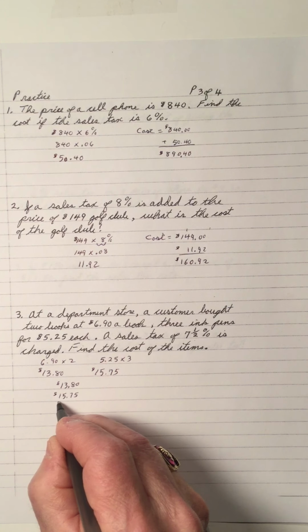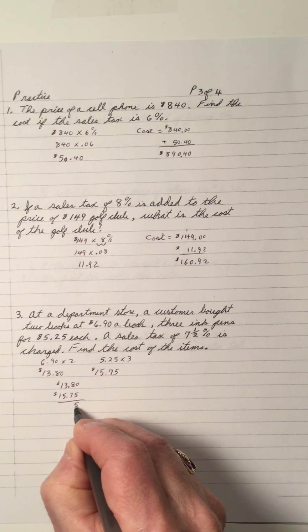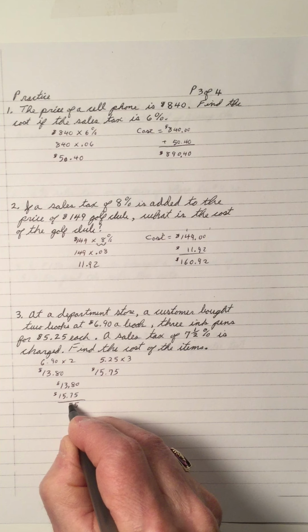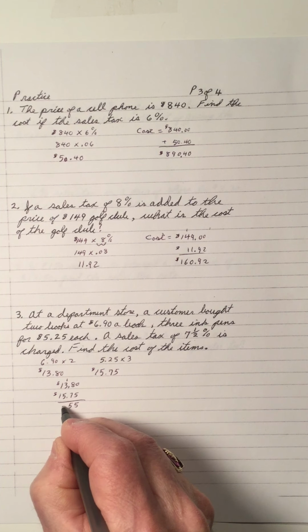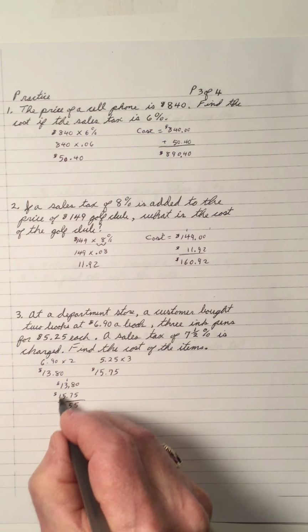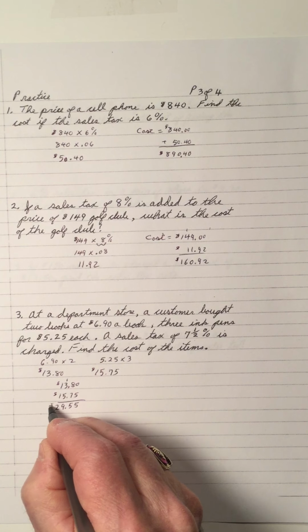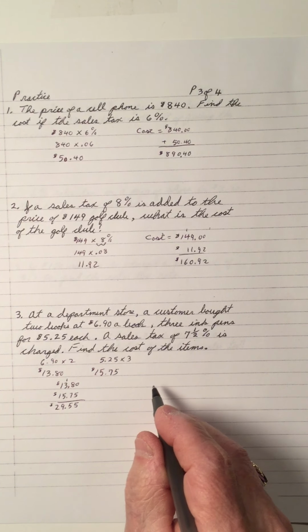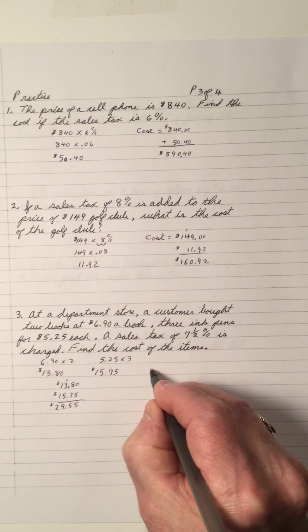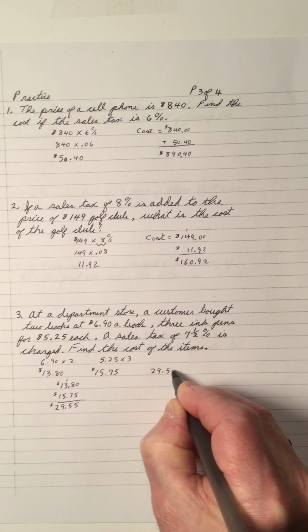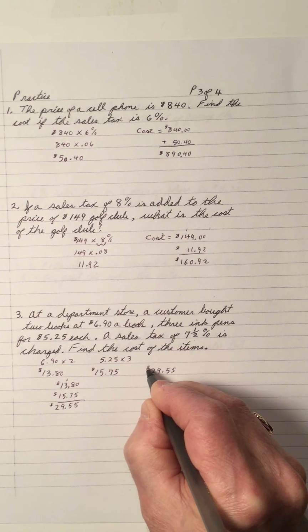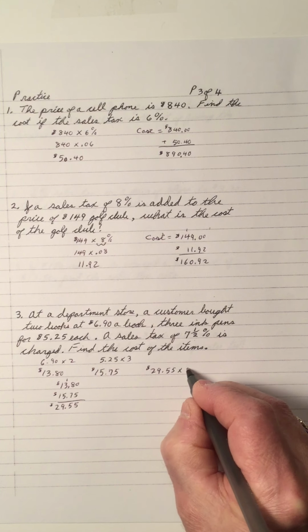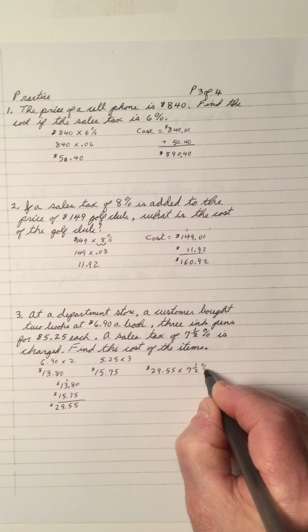Because you're adding the decimals that line up, 0 and 5 is 5, 8 and 7 is 15, carry 1, 8 and 1 is 9, and I'm paying $29.55 before tax. So now I have $29.55, which is the price of the items, times the sales tax of 7.5%.